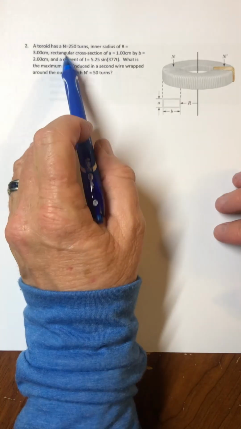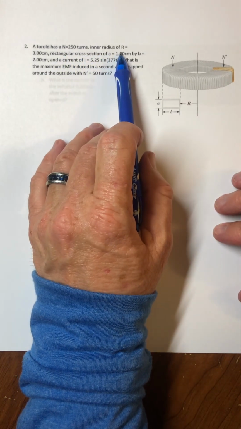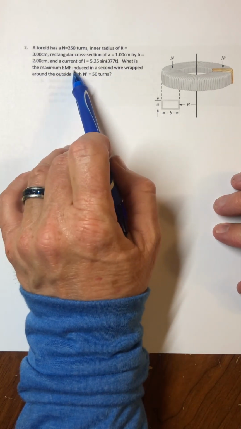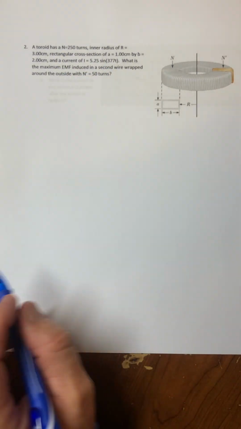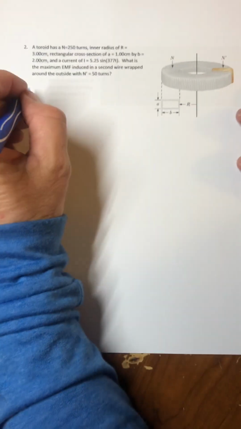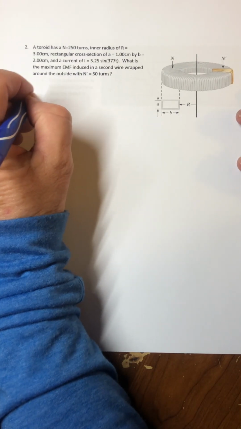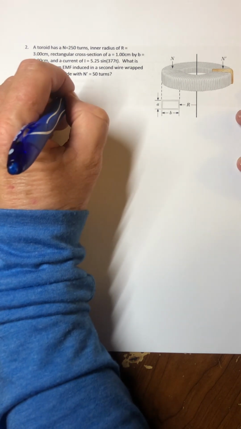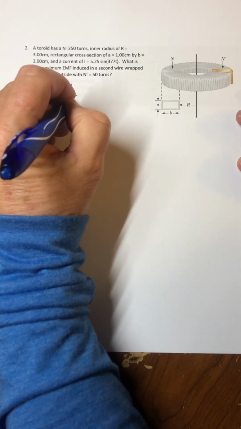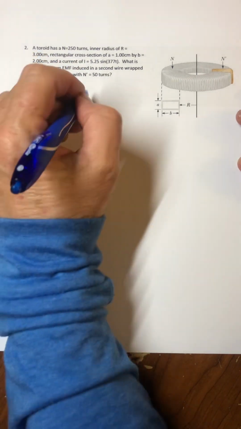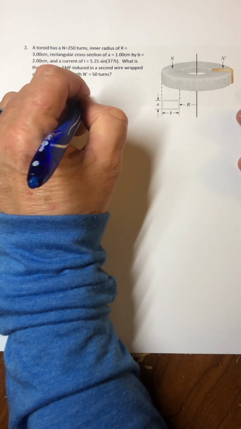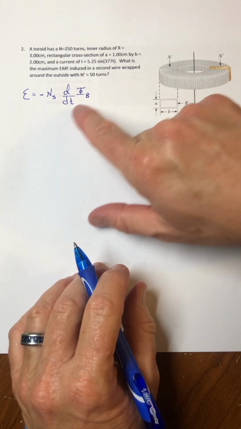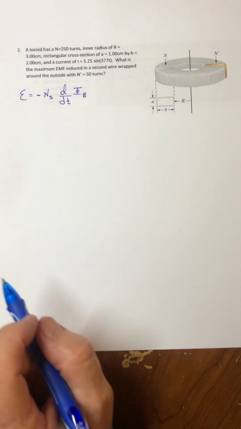Now, number 2 has a toroid, so it looks like a little bit from chapter 30, but it goes on to ask what's the EMF, and actually the maximum EMF. So it looks like we've got Faraday's law here. Faraday's law says that the EMF is minus the number of turns in the secondary times the time derivative of the magnetic flux, the change in the magnetic flux that goes through the secondary.